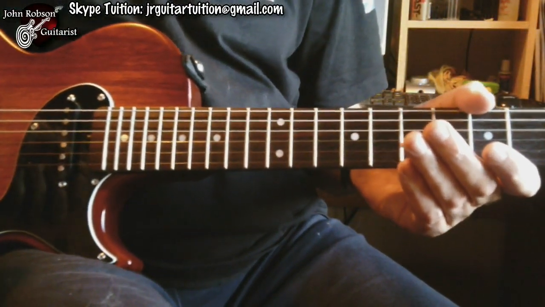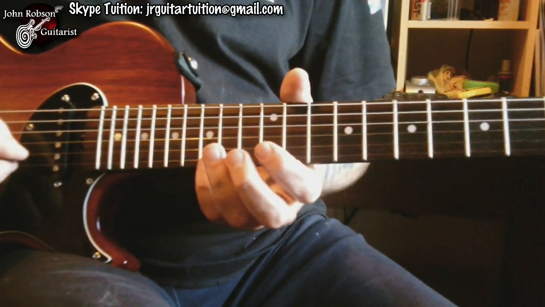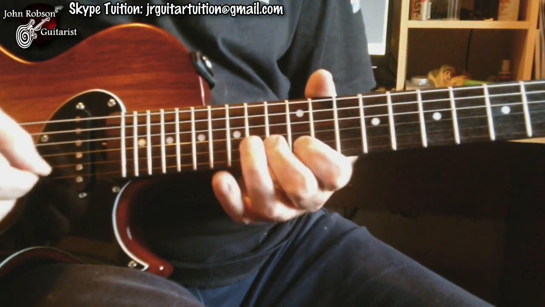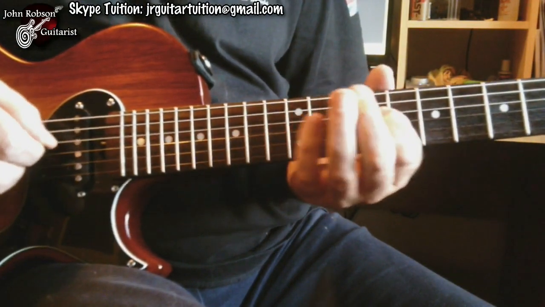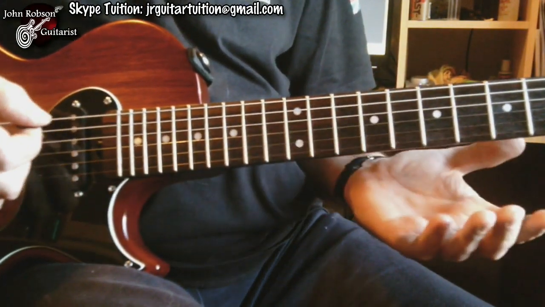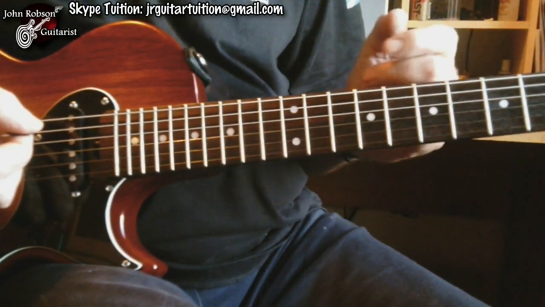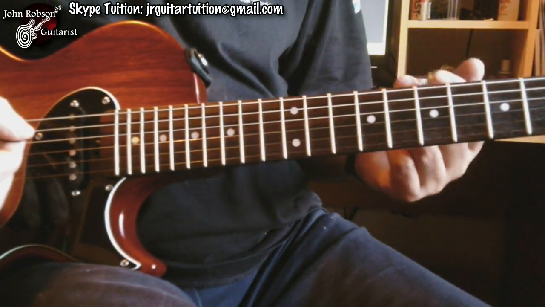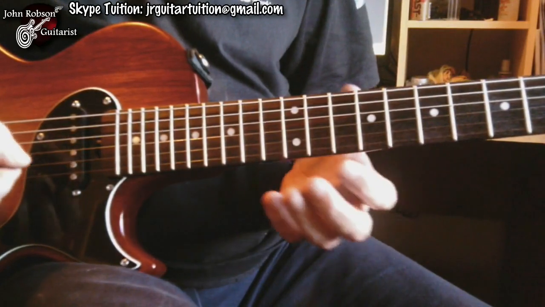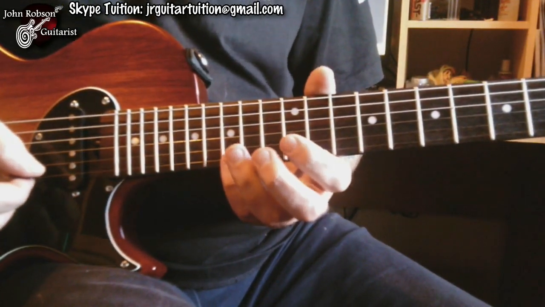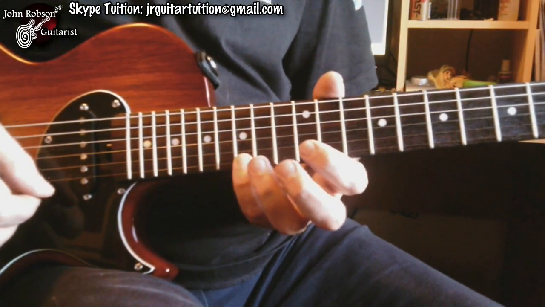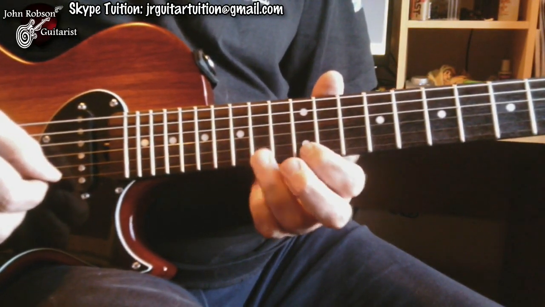What is basically going on here is I'm coming down a scale. This scale here, which is a G major scale, but if we're playing it in an A minor context, that gives it an A Dorian mode sound. So I'm coming down the scale, but I'm not just coming straight down it. I'm basically coming from this note and skipping over that note and going to this note.